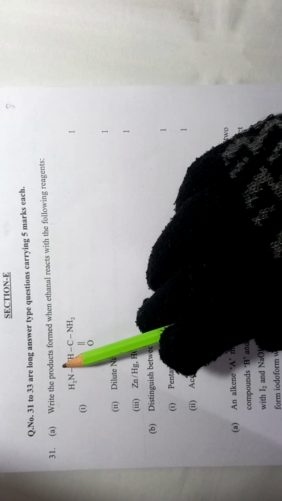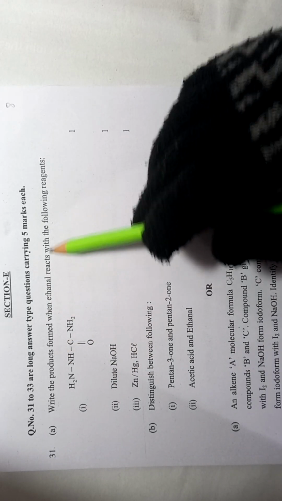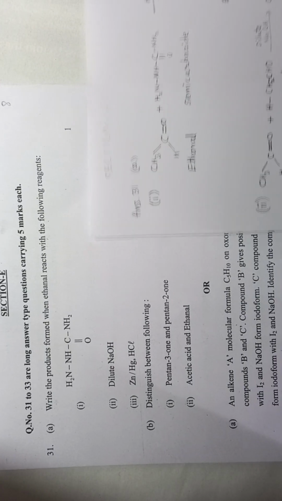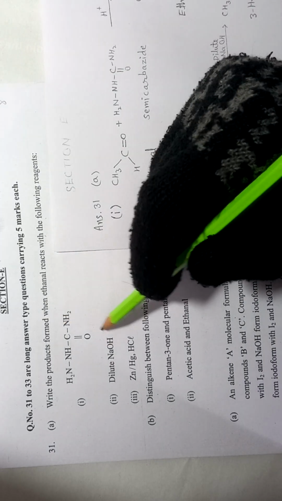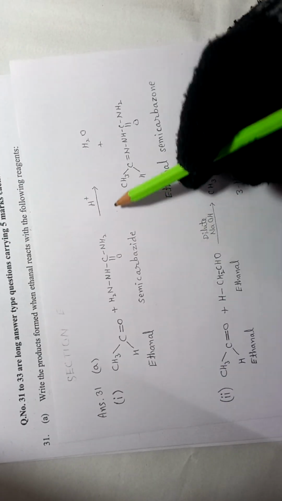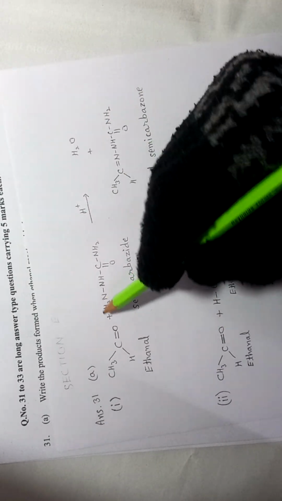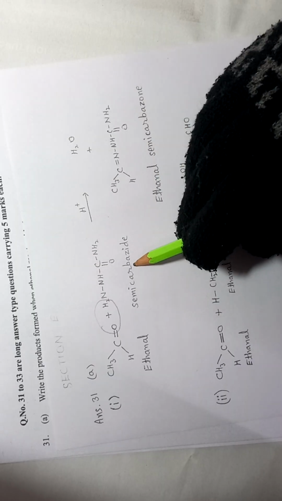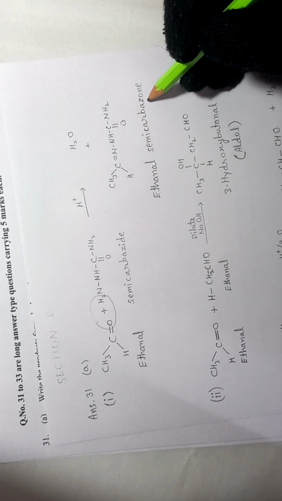Next question, students. Write the products formed when ethanal reacts with the following reagents. So ethanal is acetaldehyde, students. These are all reactions of ethanal, acetaldehyde. Let us see. This is ethanal and this is semicarbazide. When it reacts with semicarbazide, in presence of acid, we get water. Water is formed from here and we get this compound, ethanal semicarbazone. From semicarbazide we get semicarbazones.